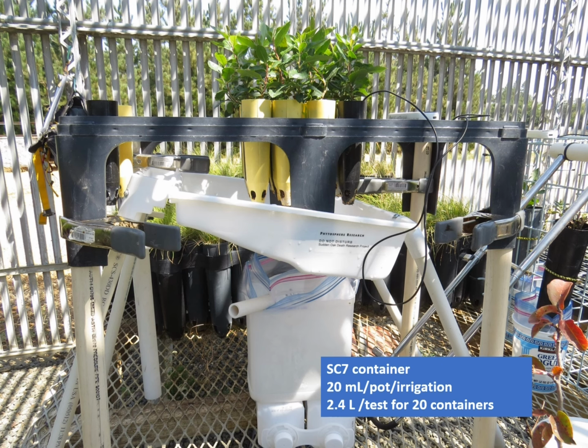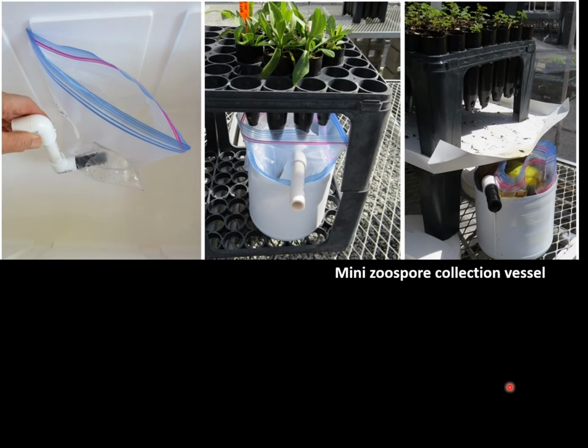We've also done, in our various studies, small scale things where we're looking at other questions, but in this series of SC7 containers, we have 20 in this container. They only get 20 mils per pot, so we're only talking about 2.4 liters for the whole irrigation. You'll see here we're using a small scale version of the zoospore collection vessel.